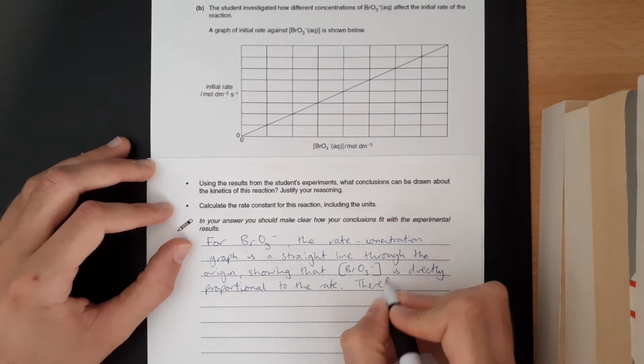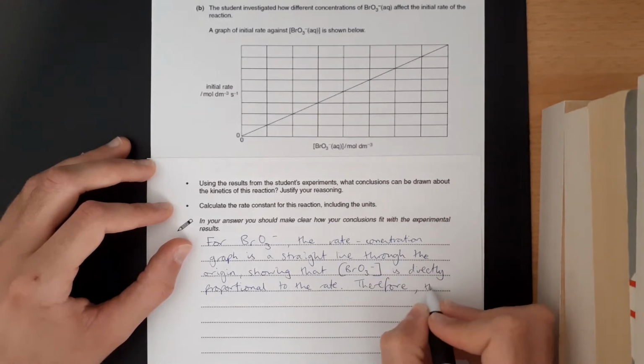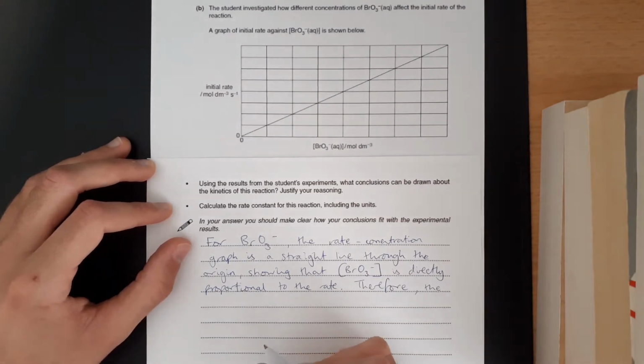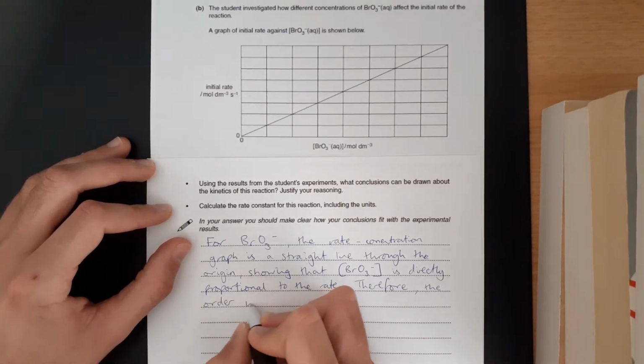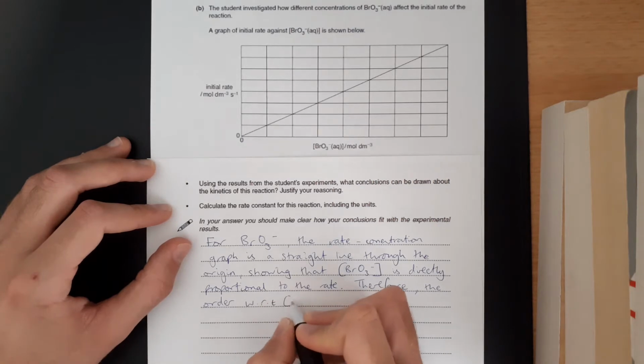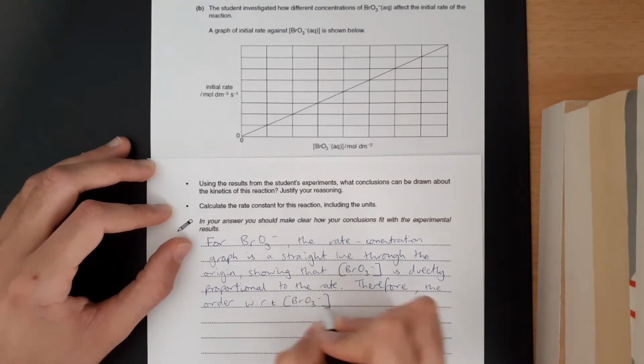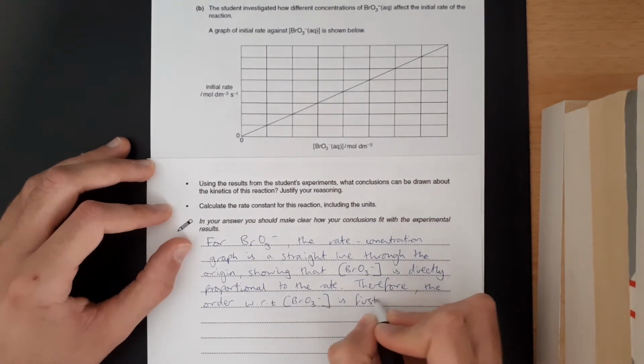And if the concentration of the chemical is directly proportional to the rate, it means that it's first order. So the order with respect to the BrO3 minus is first order.